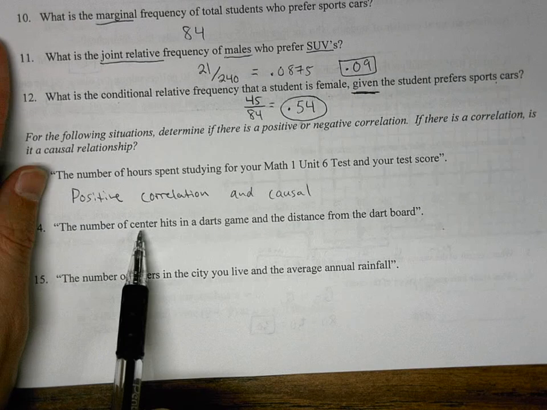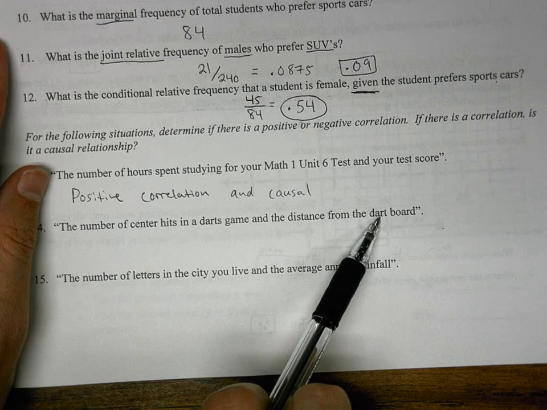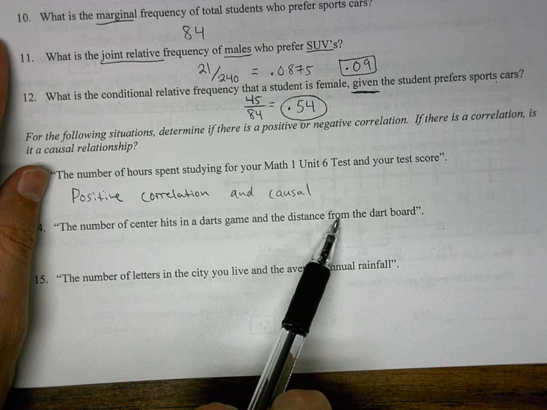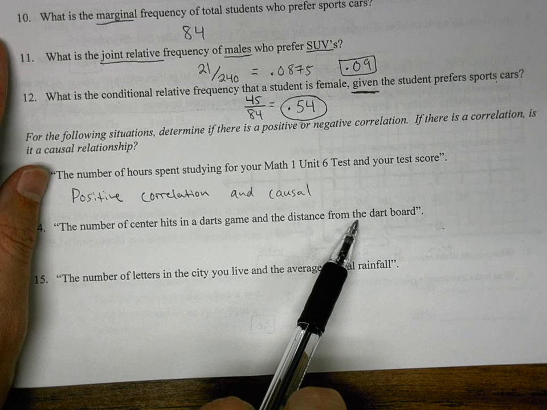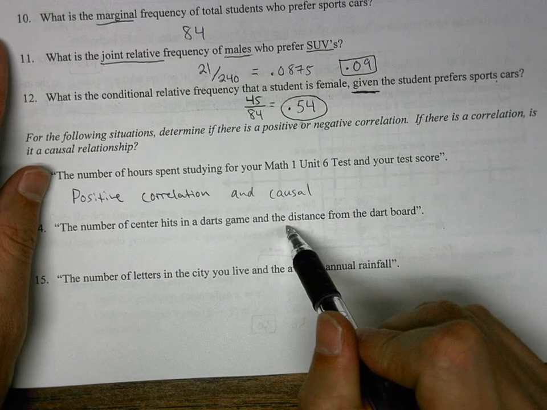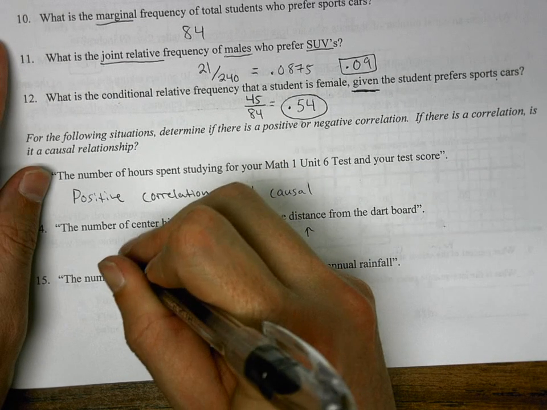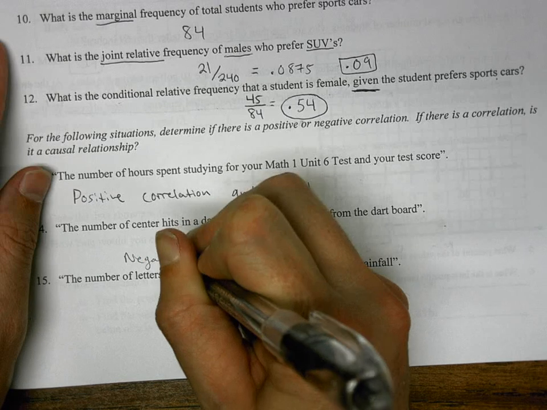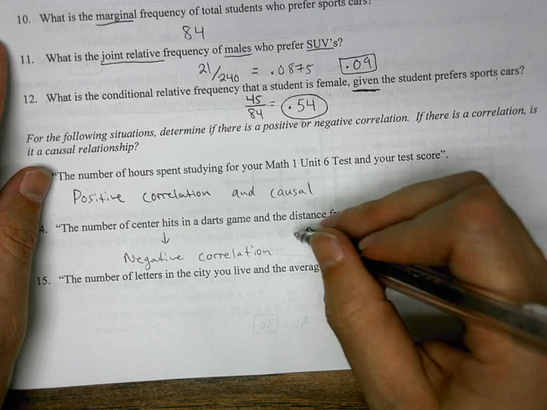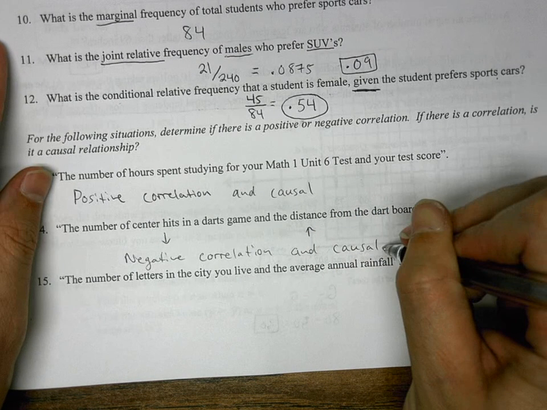Next, the number of center hits, those are called bullseyes, in a darts game, and the distance from the dartboard. So as you increase the distance from the board, as you get further away, that means you should be hitting the board less often. So as the distance increases, the number of hits you get decreases. That is a negative correlation. And that's because when you're farther away from something, it becomes much more difficult to hit something. So that is causal.